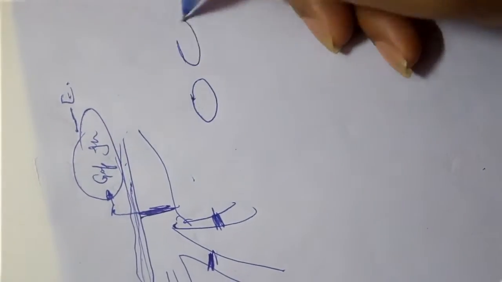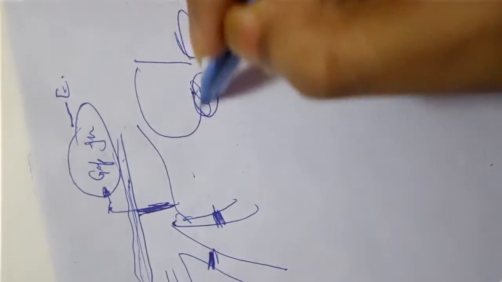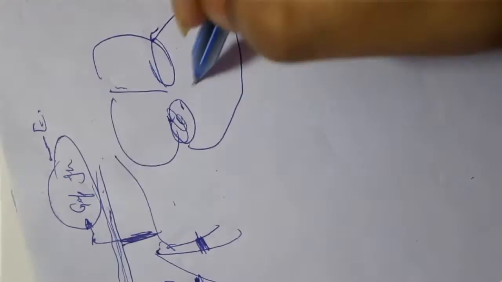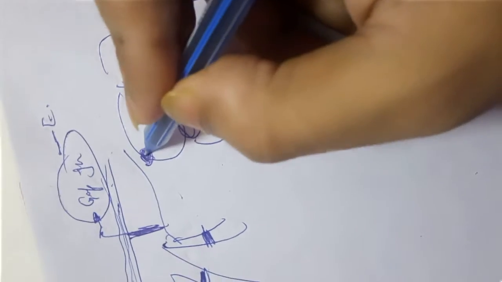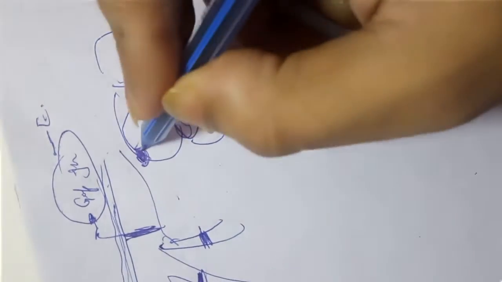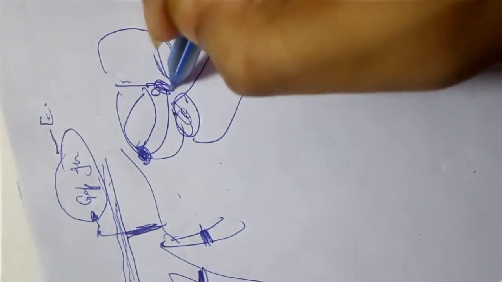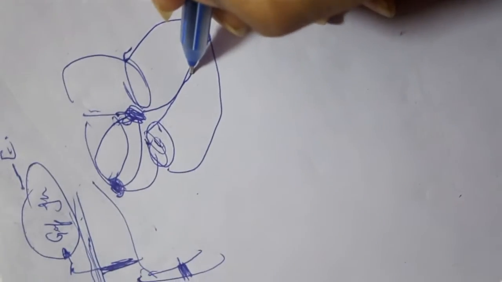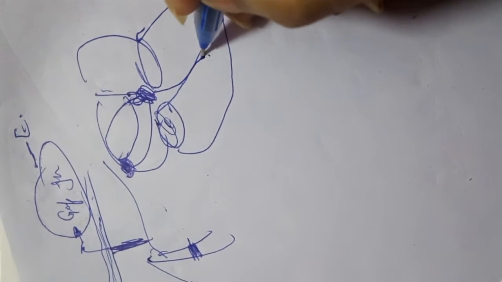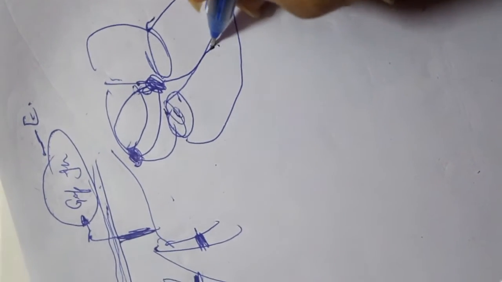Now the AV rings, that is fibrous rings, form an insulator so that the impulse generated by the pacemaker can only flow through the AV node and then through this path in the interventricular septum, in the bundle of His, which is right and left.